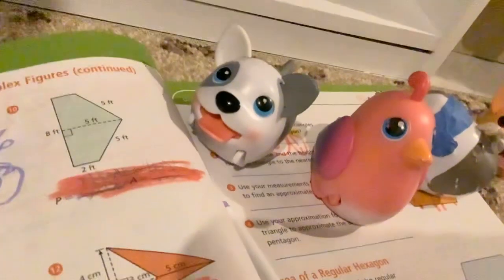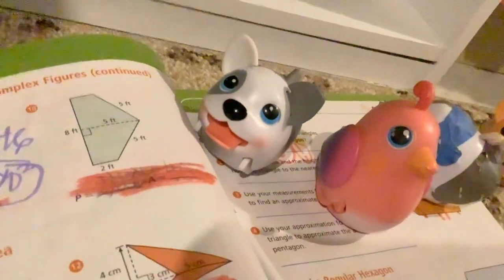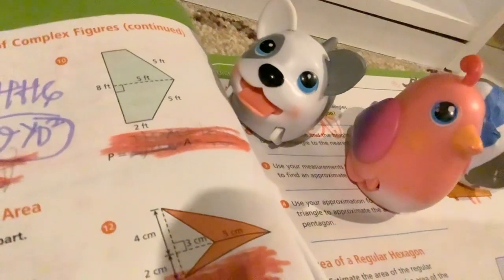To find the perimeter of a complex figure, we simply do the same thing, except find the perimeter of all the shapes and add all the perimeters of all those shapes together. So the perimeter of this shape is 12 yards, plus the perimeter of this shape, which is 8 yards, plus the perimeter of this shape, which is 16 yards.